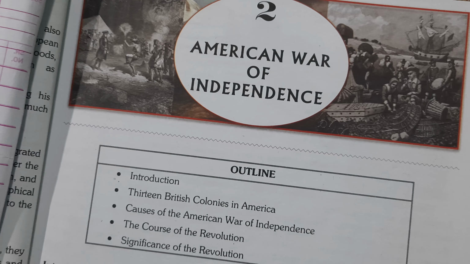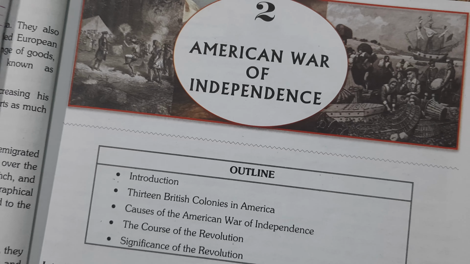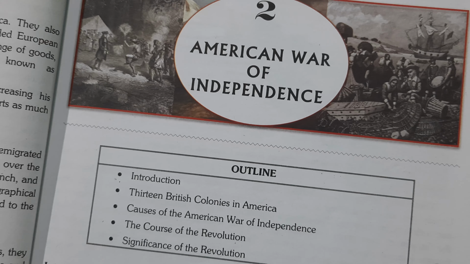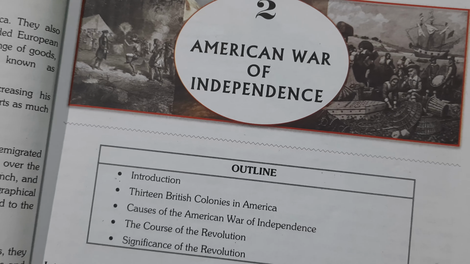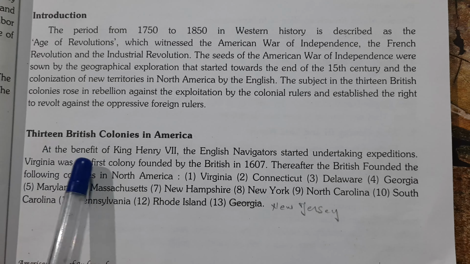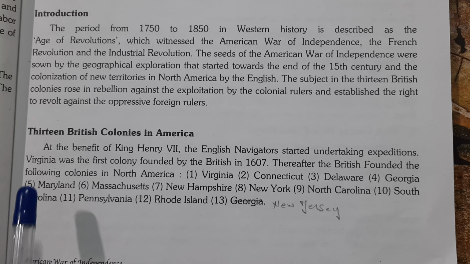This is for class 9th history, chapter 2, American War of Independence. Introduction. American War of Independence. 13 British colonies in America.